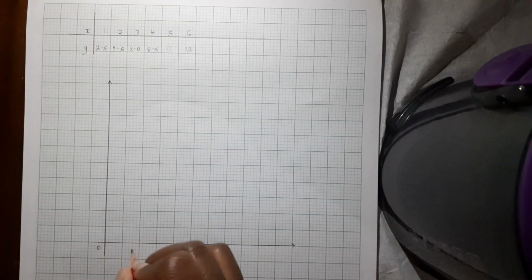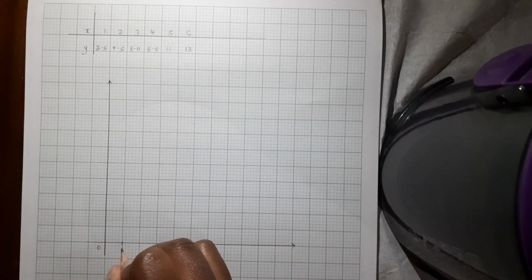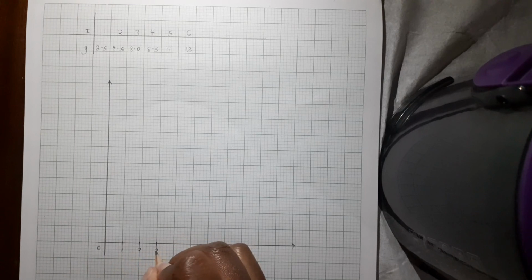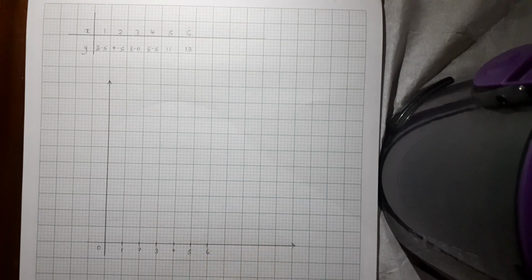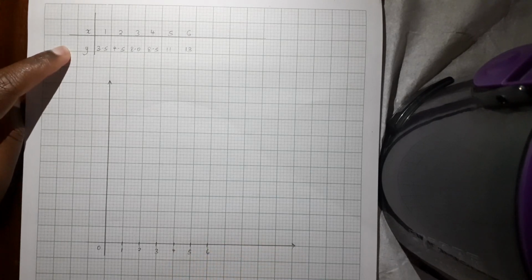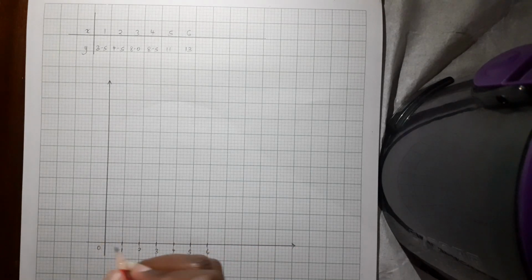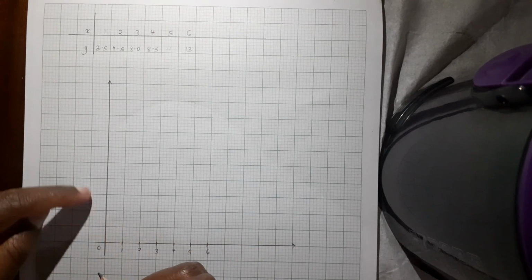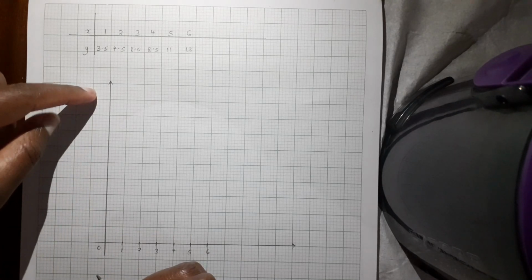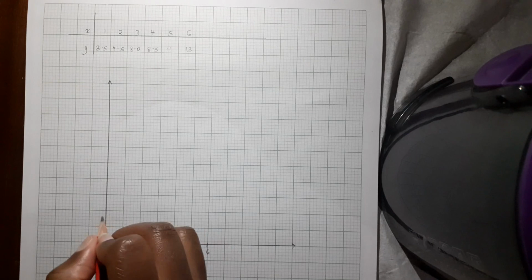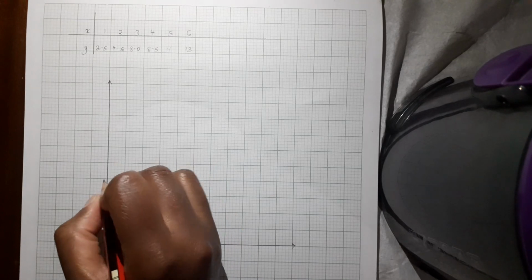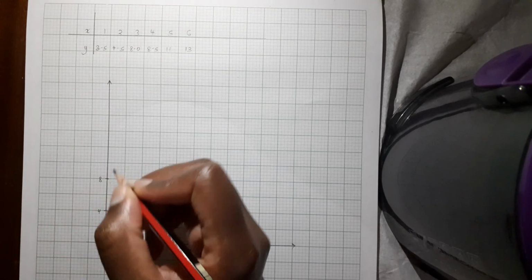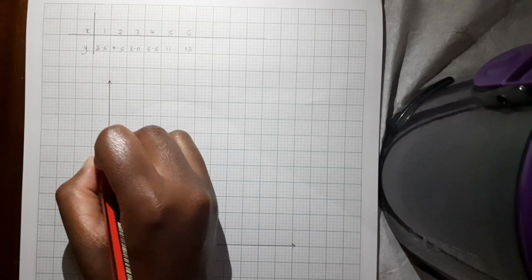This is 0. This is 1, 2, 3, 4, 5, and 6. In the y-axis, the biggest figure is 13. So we can have a scale of 4, 8, 12, and 16.